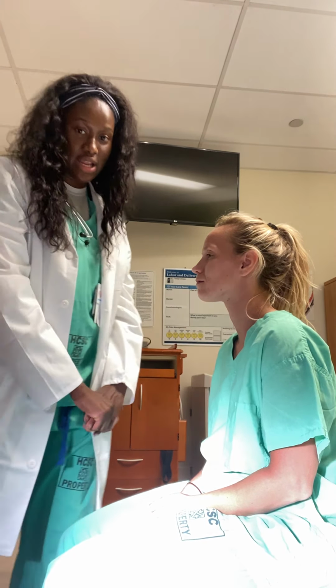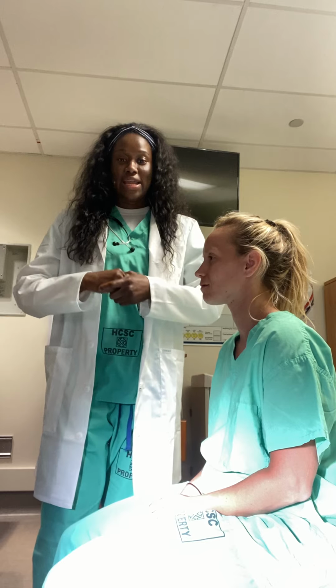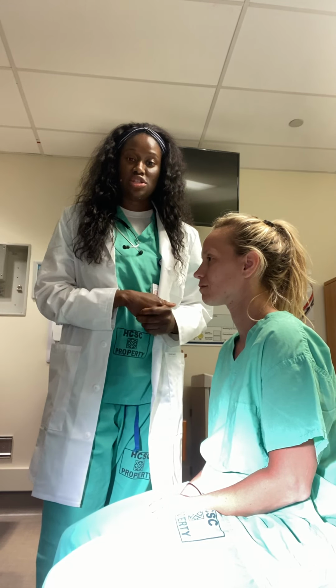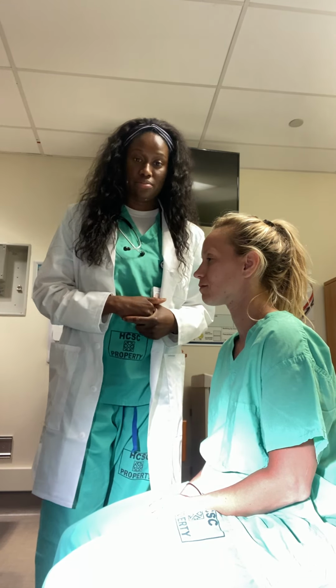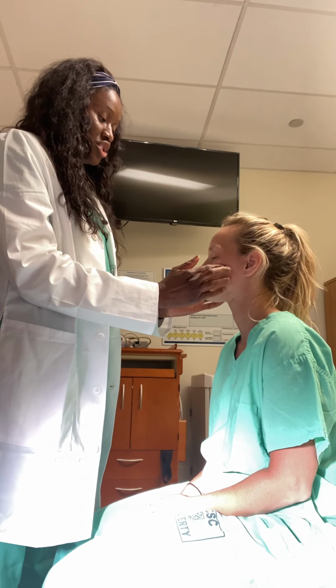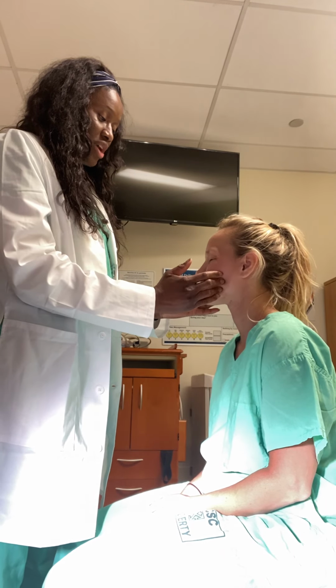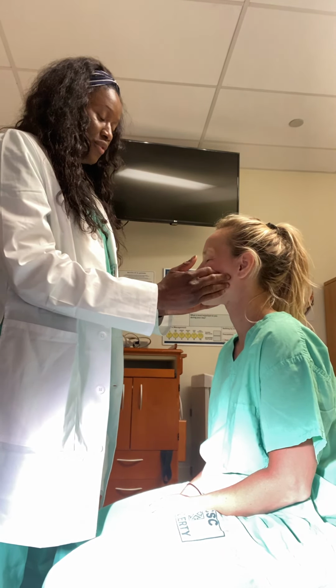Next, I am going to be testing the trigeminal nerve, which is cranial nerve number 5, and it has two components to it. It has the sensory and the motor component. First, I'm going to start with the motor component. I'm going to start by palpating her masseter muscle. I'm going to ask her to clench her jaw, and then I feel she has great strength, and I don't feel any distortions.